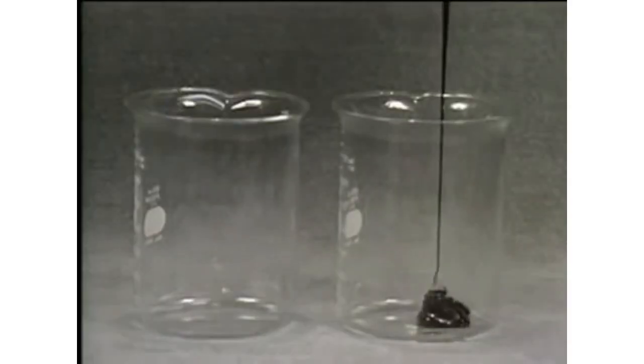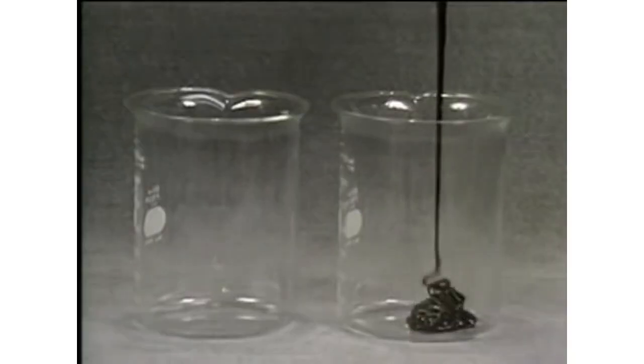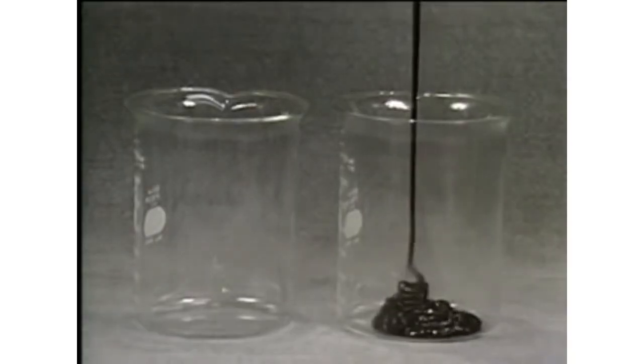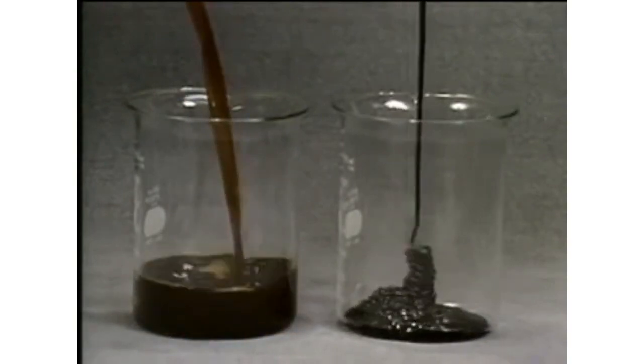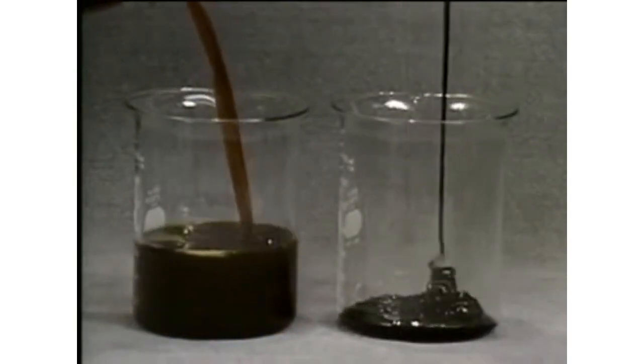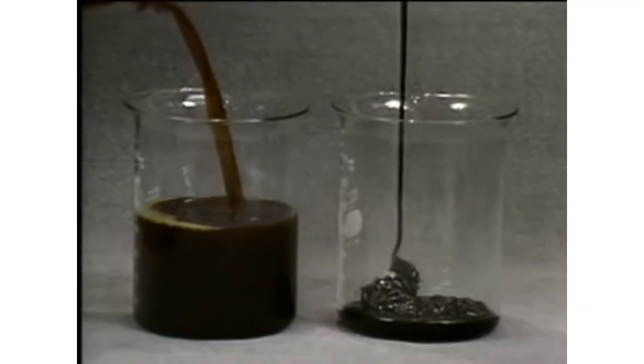The crude oil viscosity will be higher, that is, have a heavier internal resistance to flow for a heavy crude and lower for a lighter crude. We can reduce the viscosity of a crude by adding lighter hydrocarbons to it or by increasing its temperature.